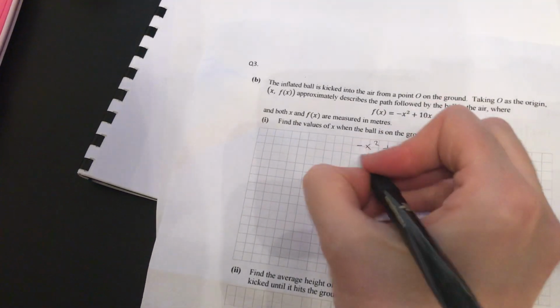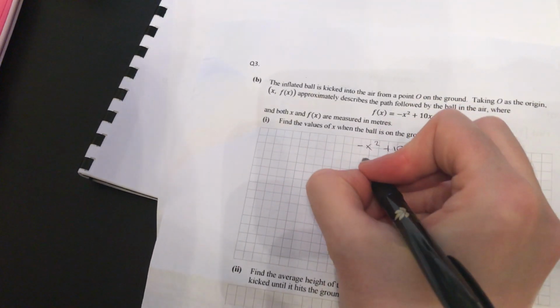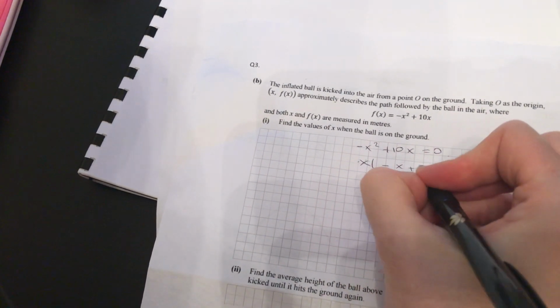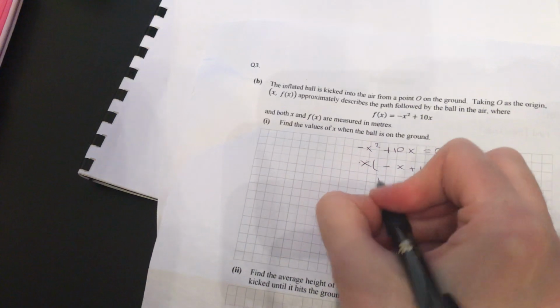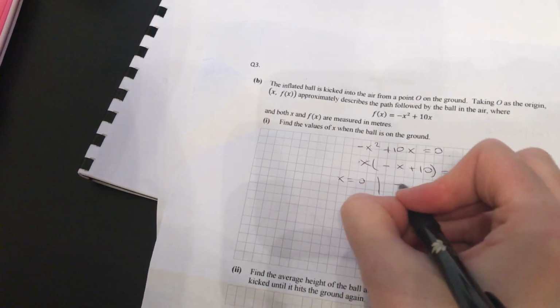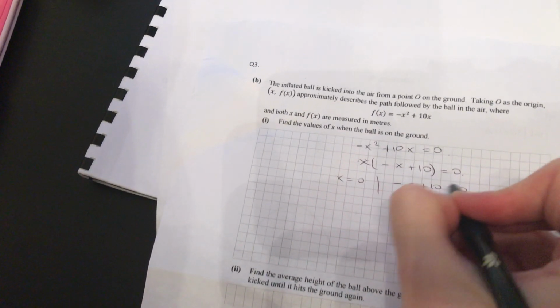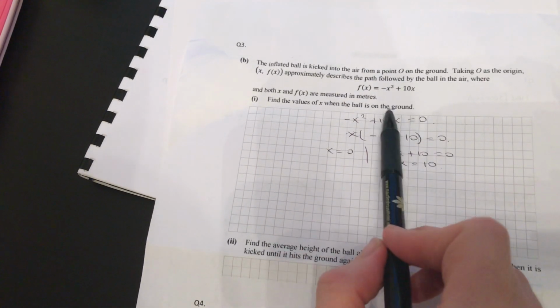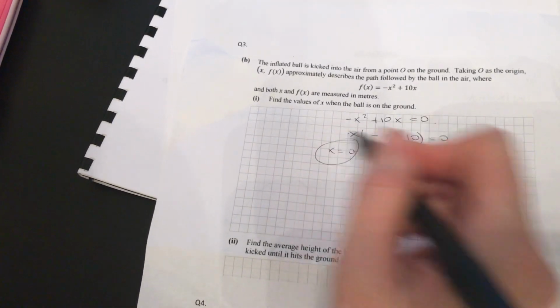There's loads of ways to do this, but this is probably the most straightforward. So I'm going to take out the x in common. I end up with minus x plus 10 equals 0. Let each factor equal 0. x is 0, or minus x plus 10 equals 0, so x is equal to 10. Find the values of x for which the ball is on the ground. There they are.